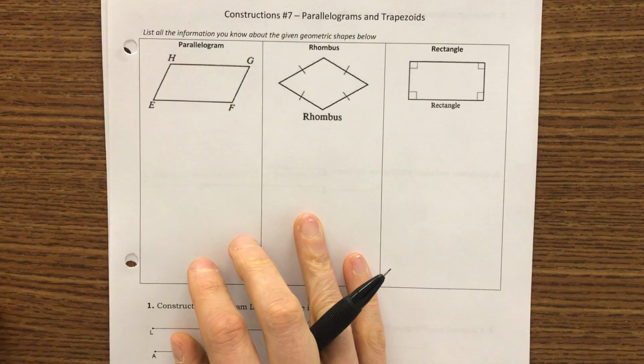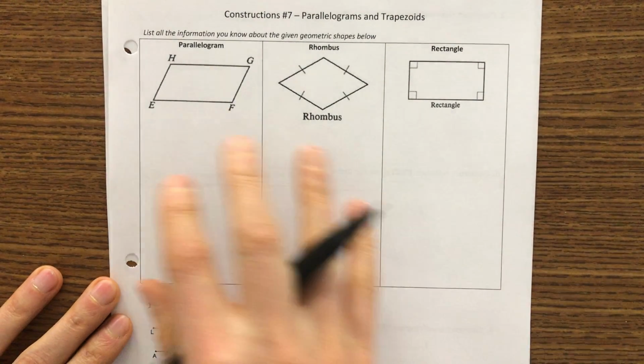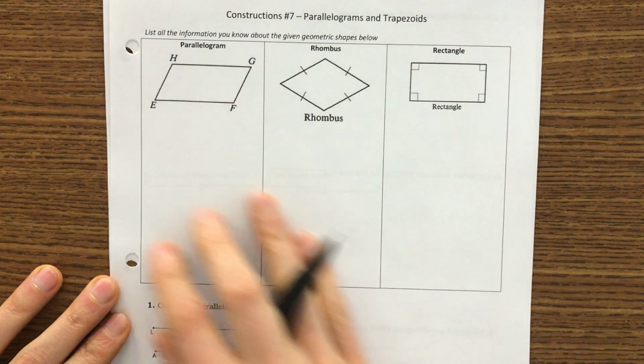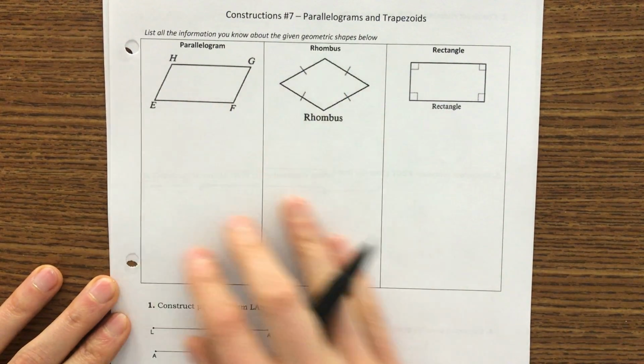For these shapes, our goal is to know the key facts about them so I know what to construct. Don't worry, we'll go over homework questions after this. In case you think I'm skipping them, we'll go over them after that.